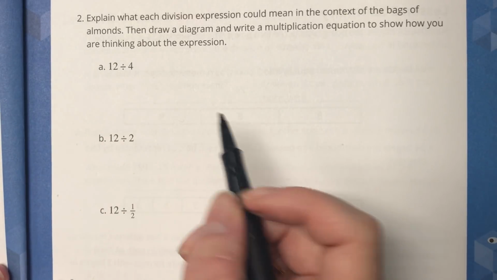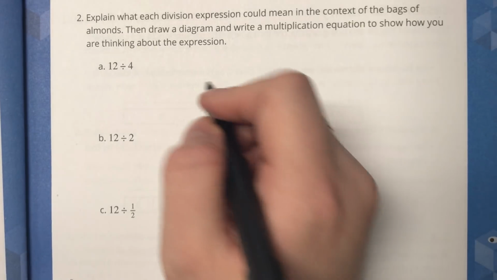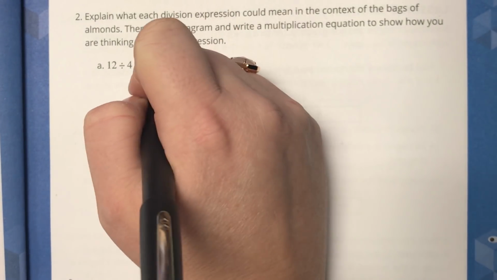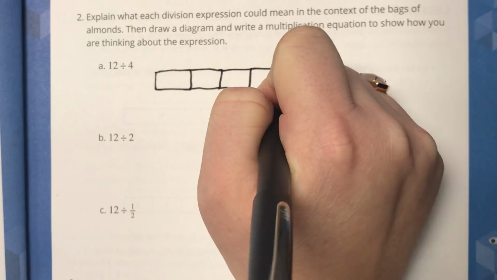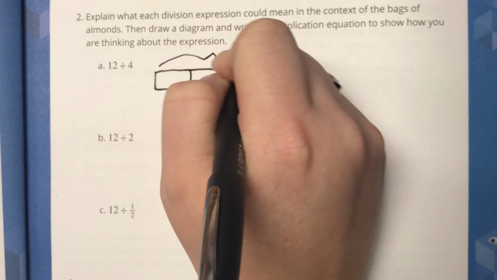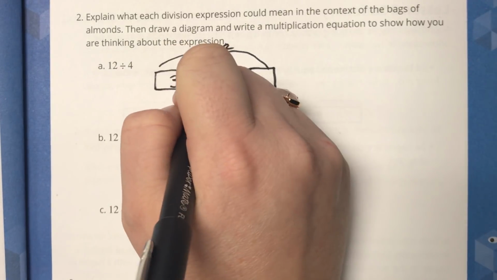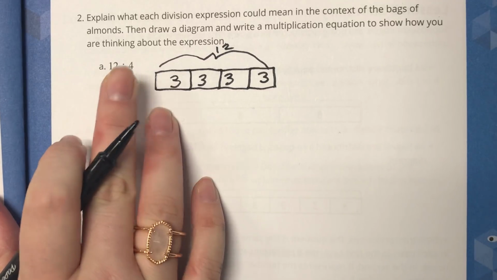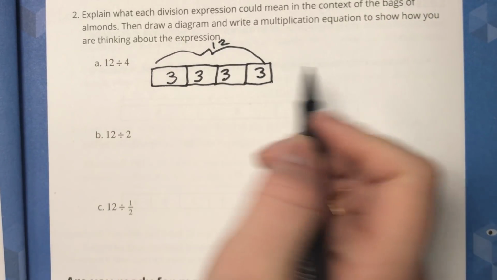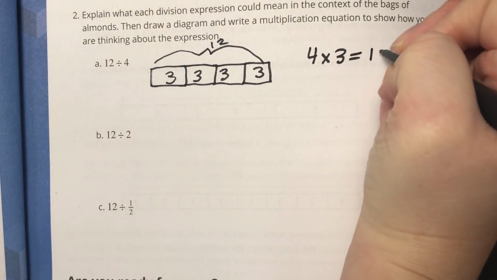All right, so what we could say is that we have obviously the 12 pounds of almonds. Then we can divide it into 4s. So this would represent the 12 pounds, the total. If we divide it into 4s, that means there would be 3 pounds per group. And so to reverse that, to make this multiplication, if 12 divided by 4 is 3, then that means that 4 times 3 is equal to 12.